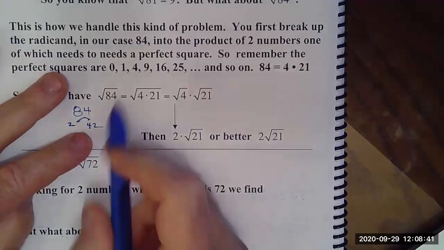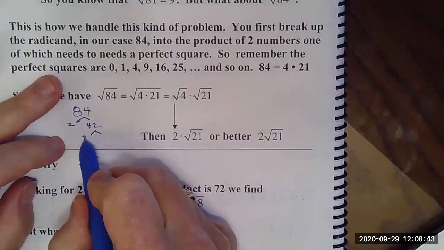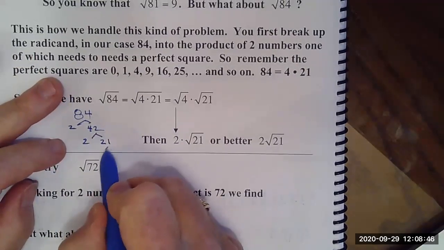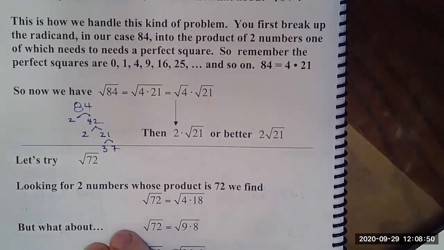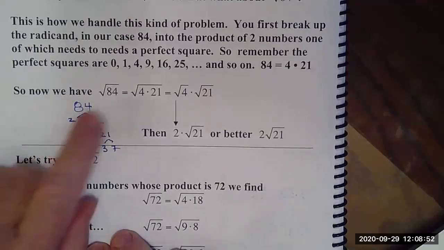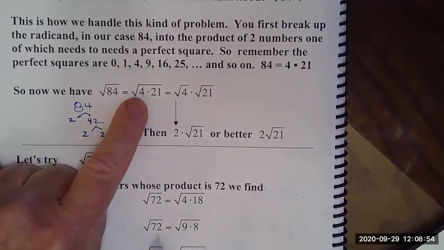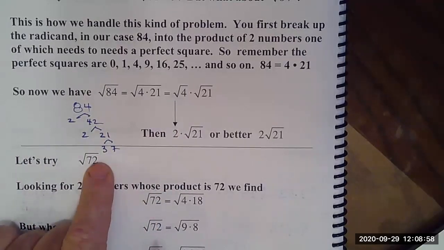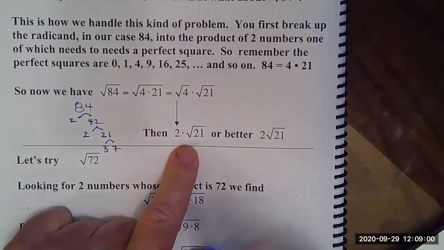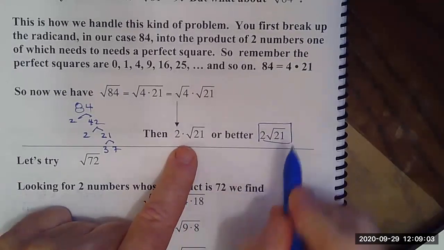And then you say, gosh, that can be going farther. You could do that, and then you got a pair of 2's, but that's the same thing as 4. Square root of 4 is 2. The leftover is going to be 21 as a radicand. So the best answer, 2 root 21.